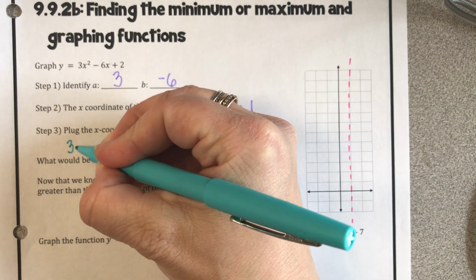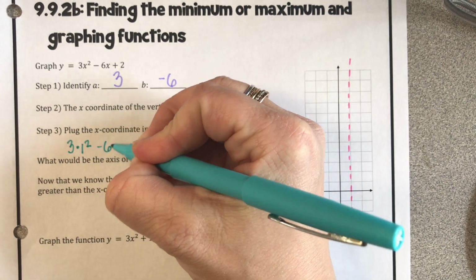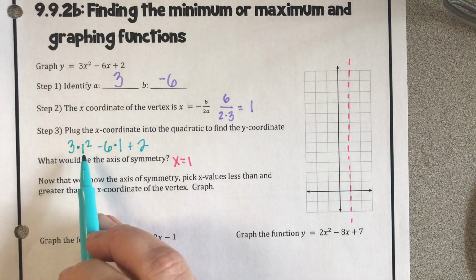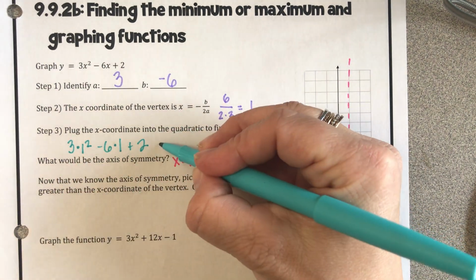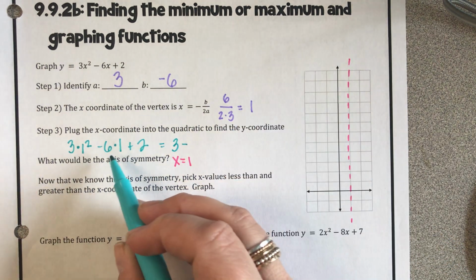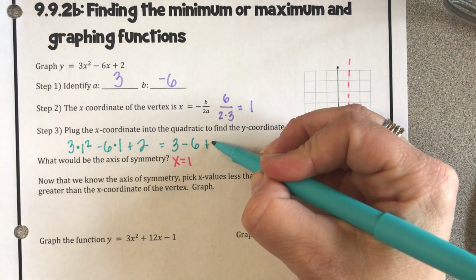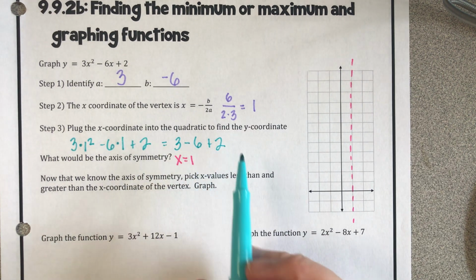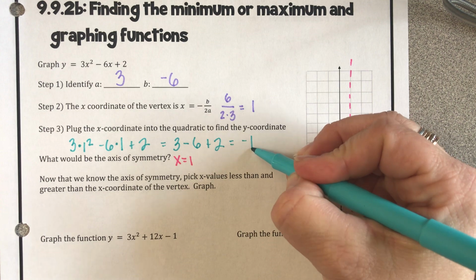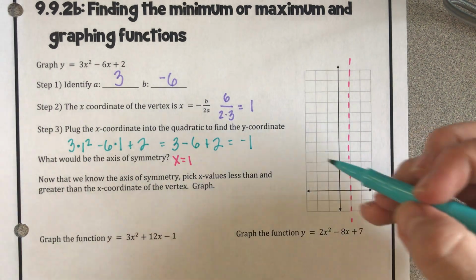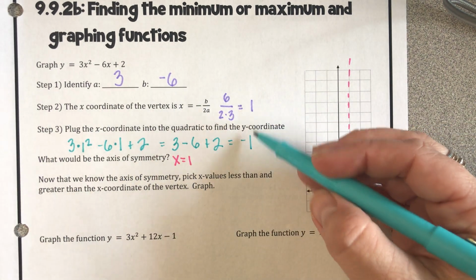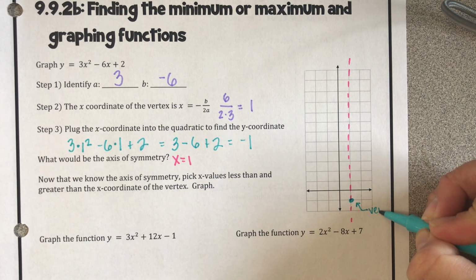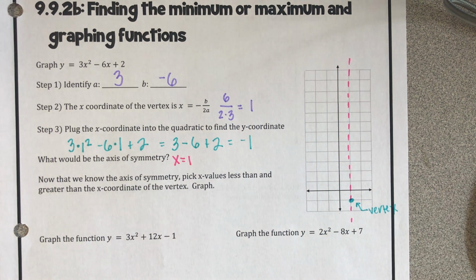So 3 times 1 squared minus 6 times 1 plus 2. So 3 times 1 squared would be 3 times 1 is 3, minus 6 times 1 is 6, plus 2. 3 minus 6 is negative 3. Negative 3 plus 2 would be negative 1. So when my x value was 1, my y value was negative 1. So this right here is going to be the vertex of my quadratic.